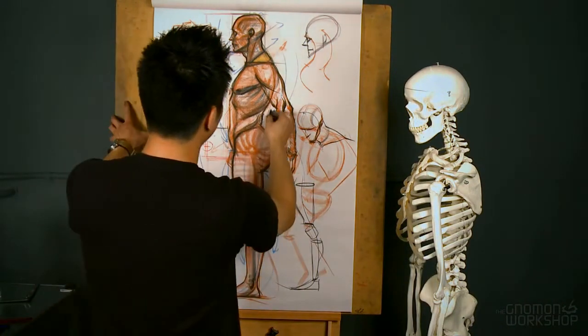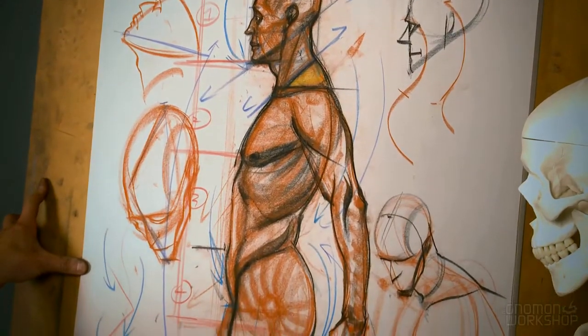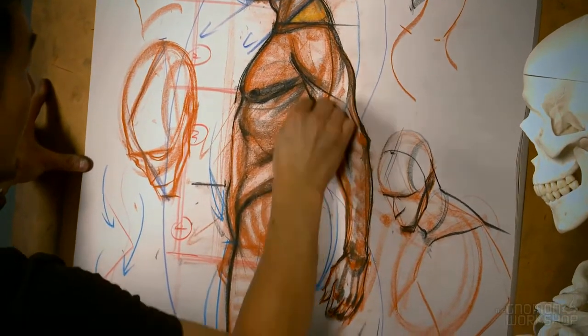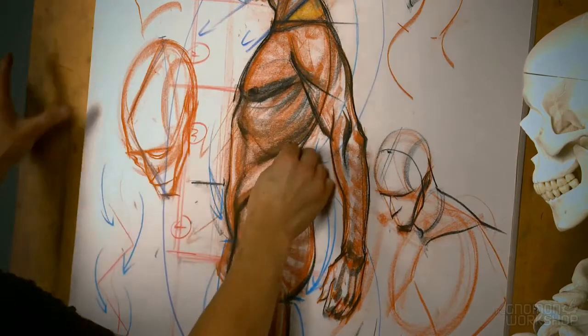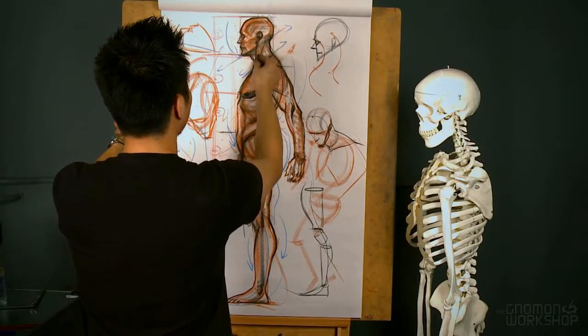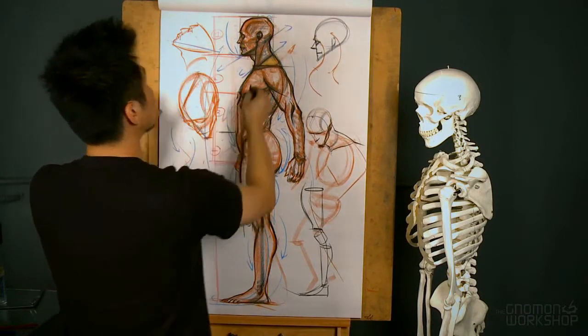Let me just pop in some of the darker line to clarify things a little bit, like this bicep. I want to make it darker so it helps to separate from that torso. The neck muscle is in front of the Adam's apple.